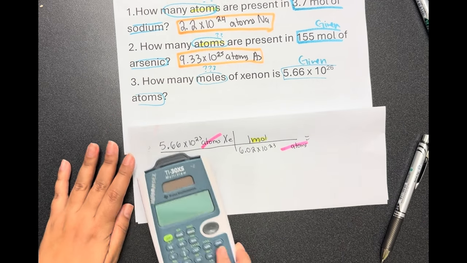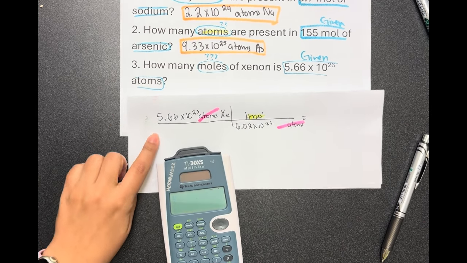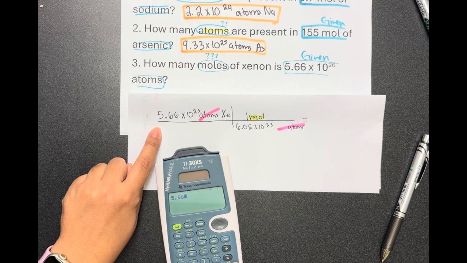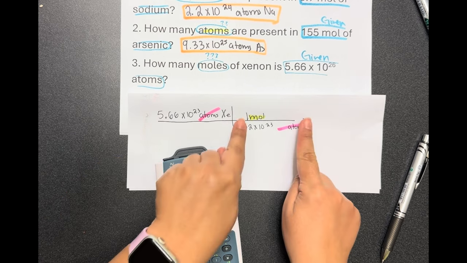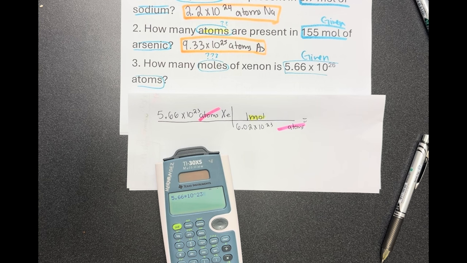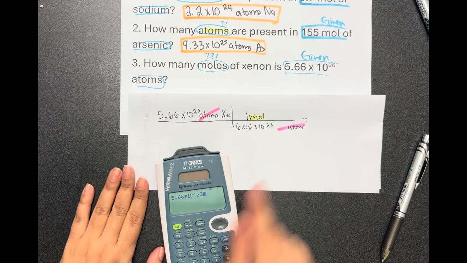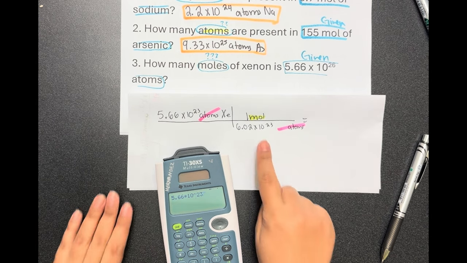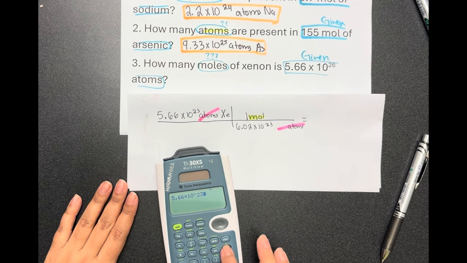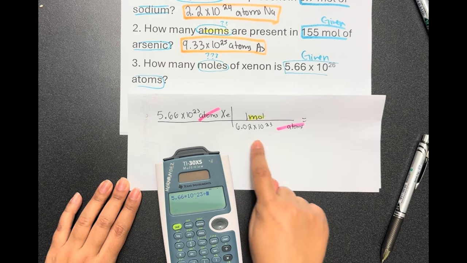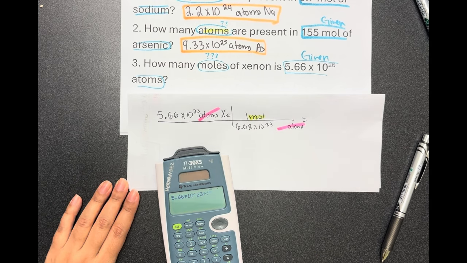Now I'm gonna get my calculator. Okay, I'm gonna do 5.66 times 10 to the 23. Start with the number that's given first, then go to the right. If the number's on top, I multiply by the number. If the number's on the bottom, I divide by the number. So here I'm gonna be dividing by Avogadro's number in scientific notation, so I need to use parentheses. 6.02 times 10 to the 23, close parenthesis.